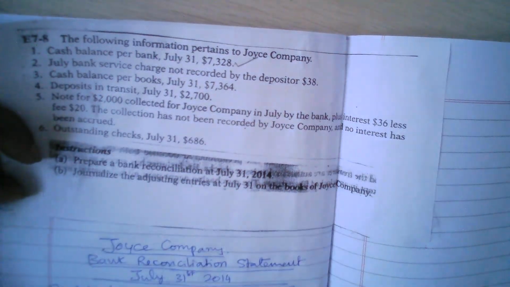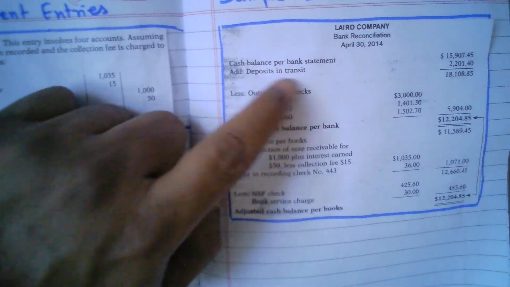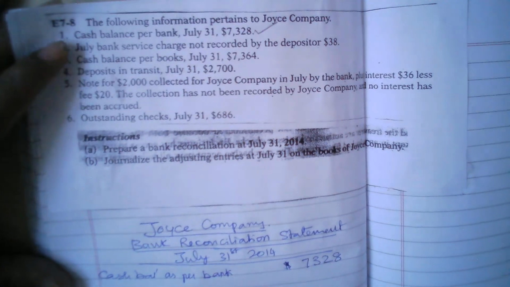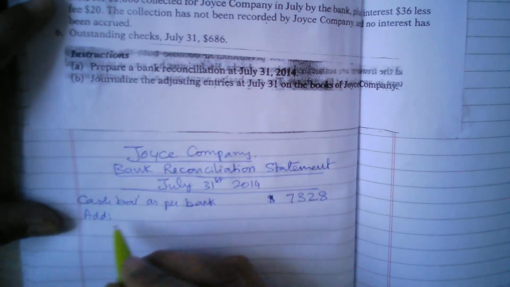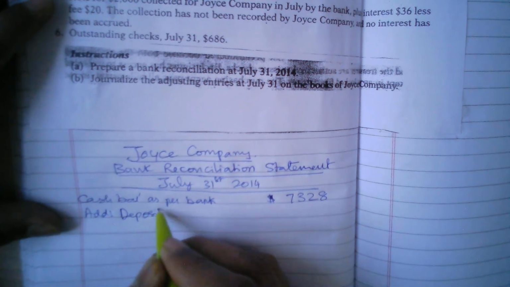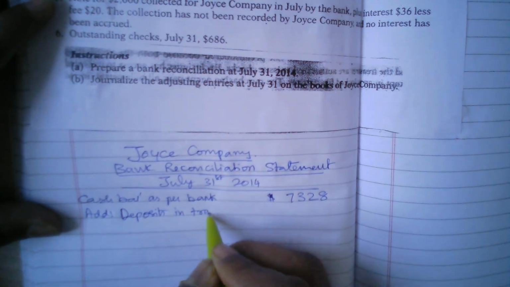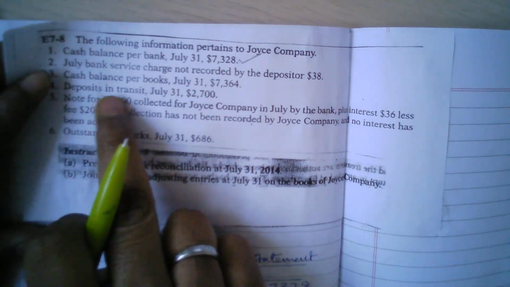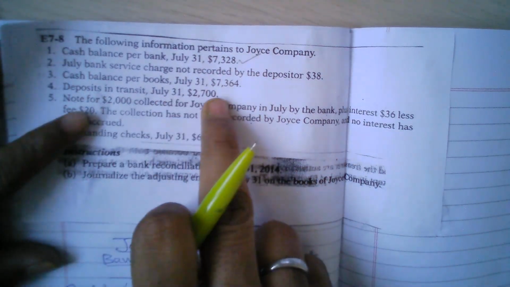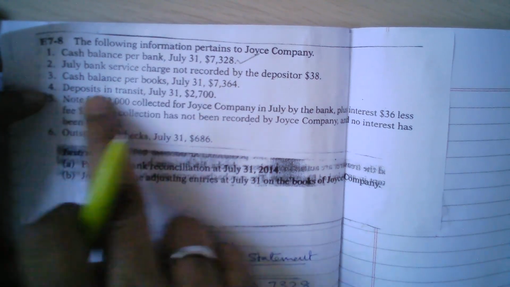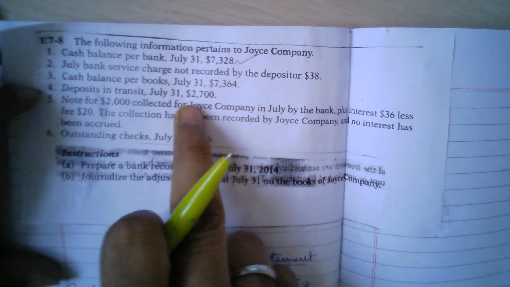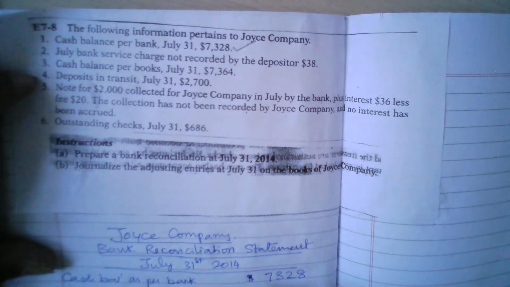Now next one I'm interested in, according to this template, is adding deposits in transit. So let's go for that. So I go for add, then deposits in transit. So here if you see item number 4, deposits in transit as of July 31 is 2700. Sometimes there may be multiple deposits, but in this case there is only one deposit in step number 4. So that I will mention here, 2700.